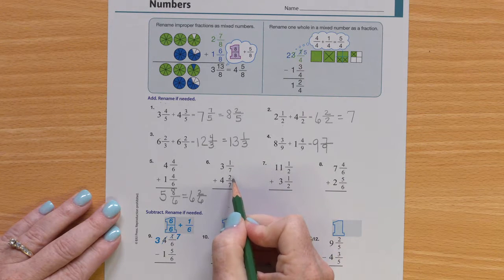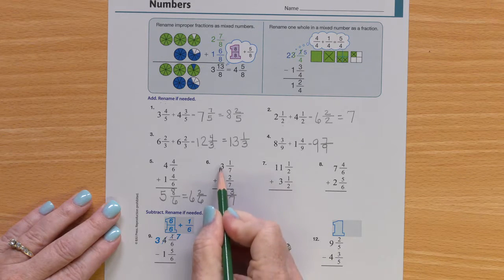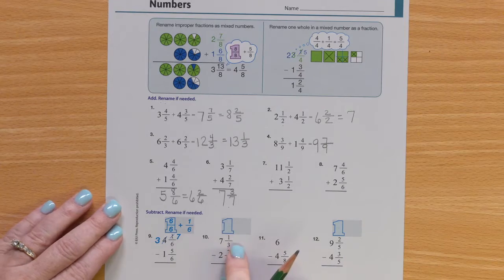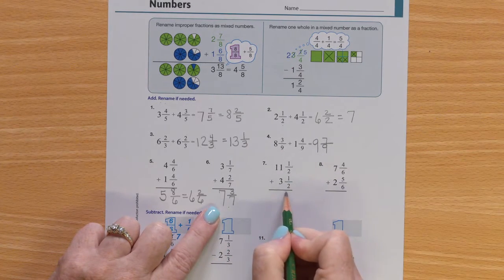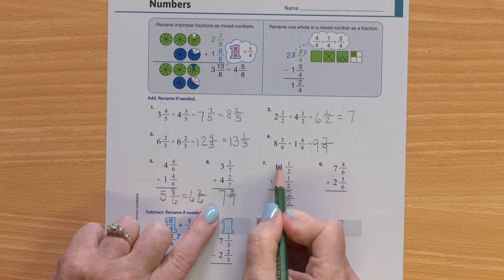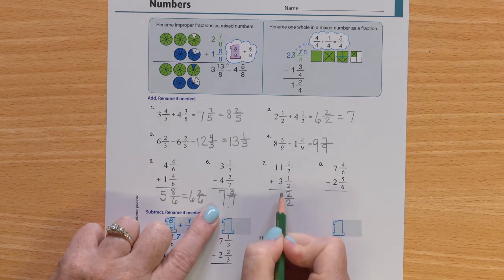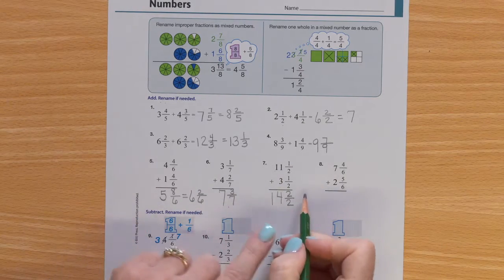Add here 1/7 plus 2/7, and then 3 plus 4 is 7. 7 and 3/7. That was an easy one. All right, half plus 1/2. That gives us 2 halves. You can either think in your brain 11 plus 3, or you can add the columns. 1 plus 3 is 4. 1 plus nothing is 1. Either way is the same.